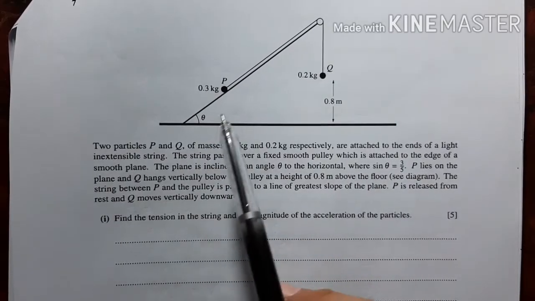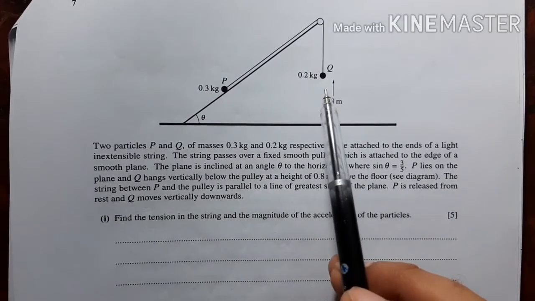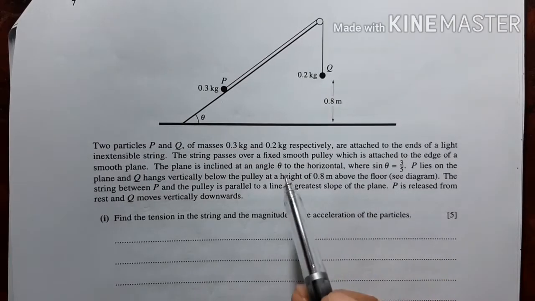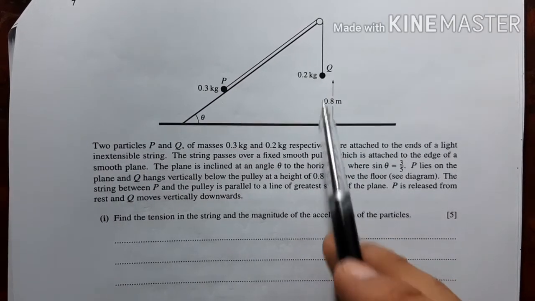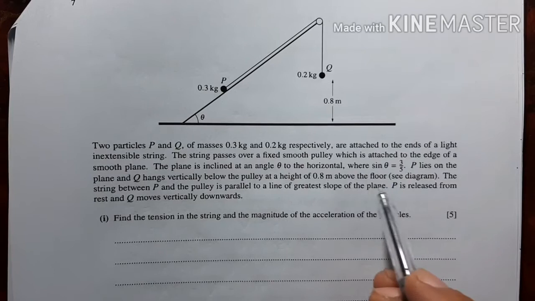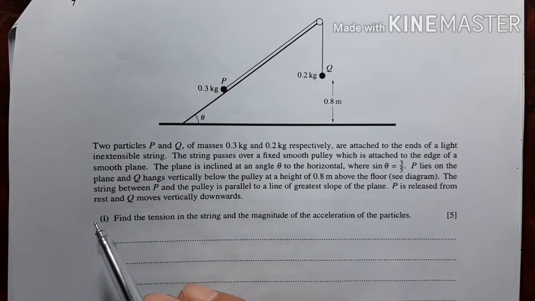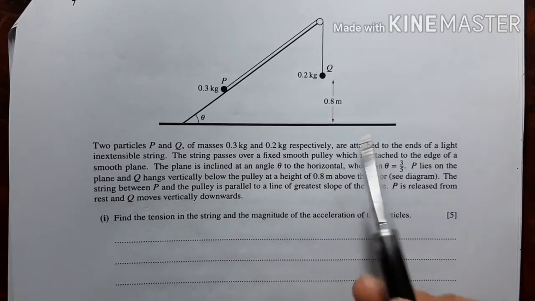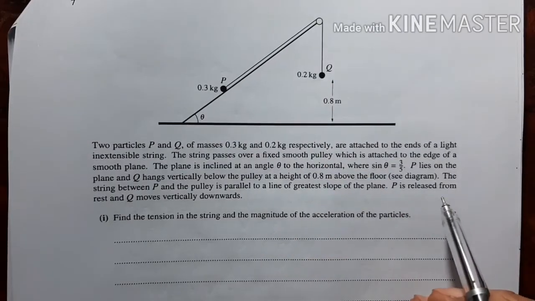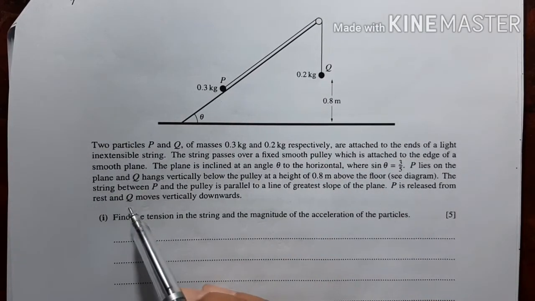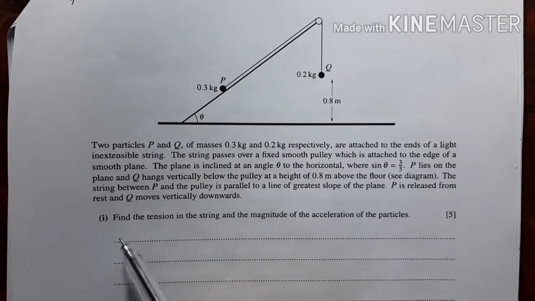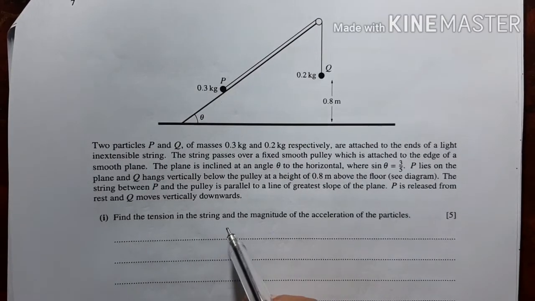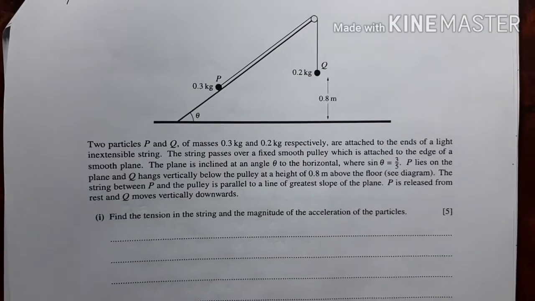P lies on the plane and Q hangs vertically below the pulley at a height of 0.8 meters above the floor. The string between P and the pulley is parallel to the line of greatest slope, and P is released from rest. Q moves vertically down. Find the tension in the string and the magnitude of acceleration of the particle.